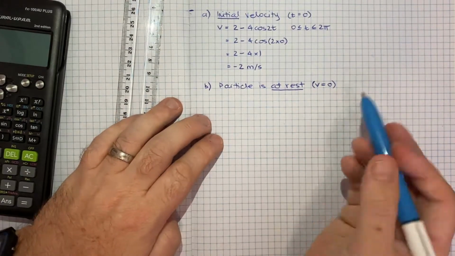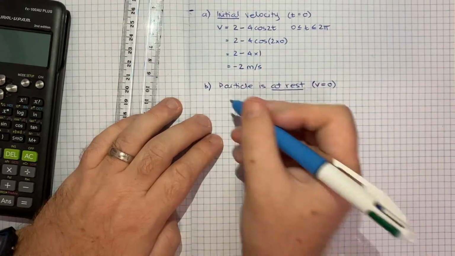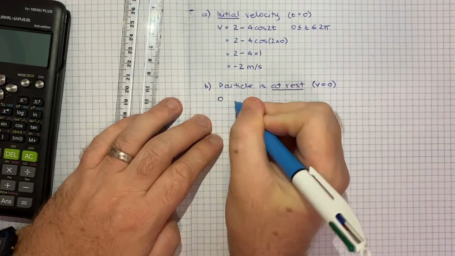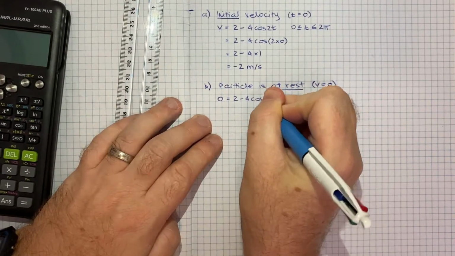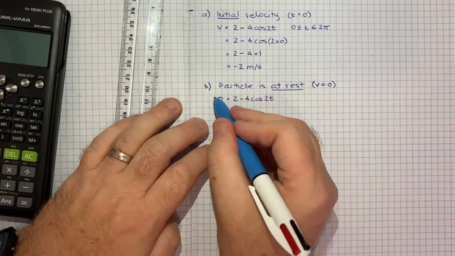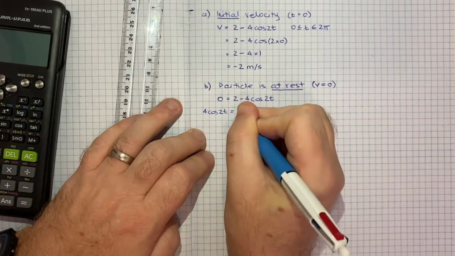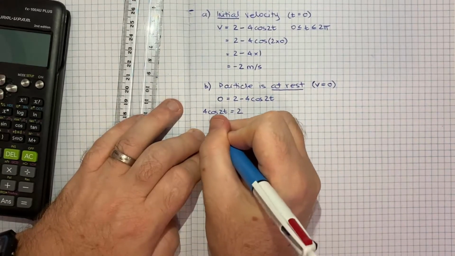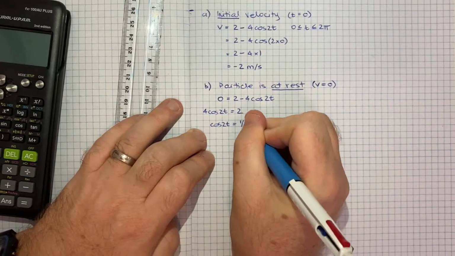So if we want to set v equals 0, we just take our same formula and we have the v being 0 now, and we're going to solve for t. So 2 minus 4 cos 2t. So we'll just do some rearranging. I'll bring the 4 cos 2t over. So 4 cos 2t is equal to 2. Cos 2t is equal to 2 on 4 or a half.